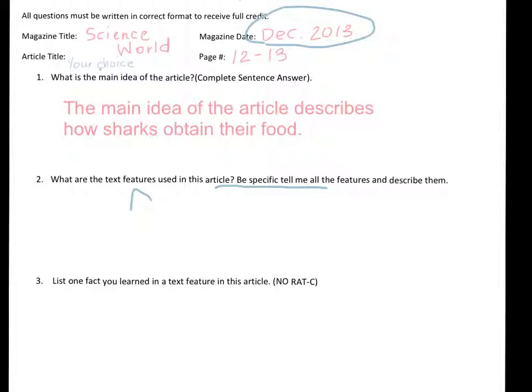And so moving on to number 2, you can see the words text features that I've pointed to, and I've underlined the words be specific. Okay, text features are anything that are not the body of the text. It could be a graph, it could be a picture, a caption, but I want you to be specific and tell me all the features and describe them.